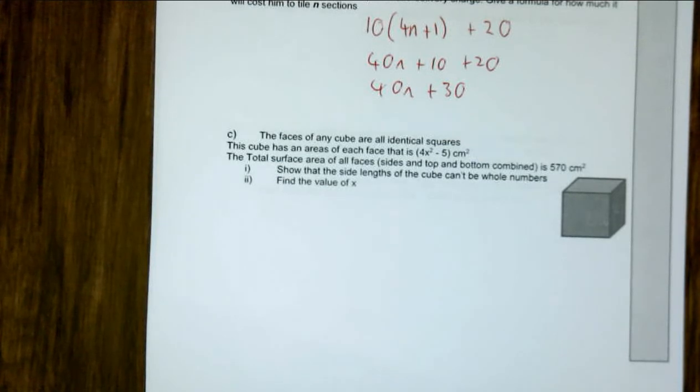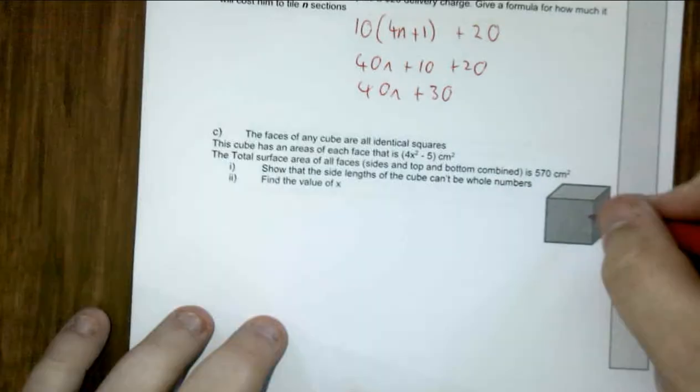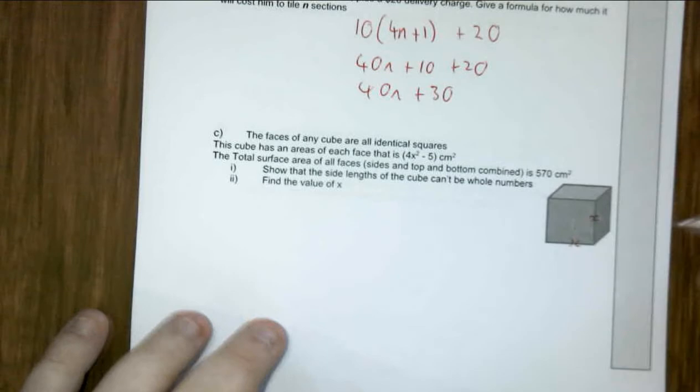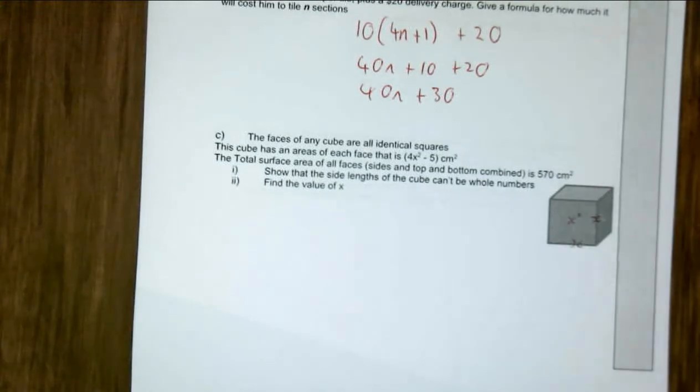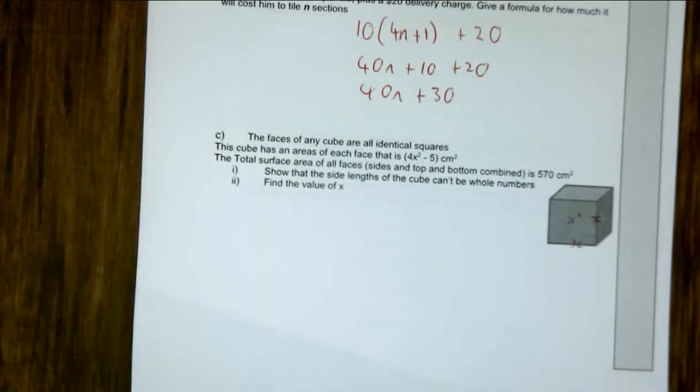It's a square. Okay. So because the faces of this cube are all the same square, if this side here is x, then this side here is also x, right? So that means the area is x squared. Okay, are we happy with that?